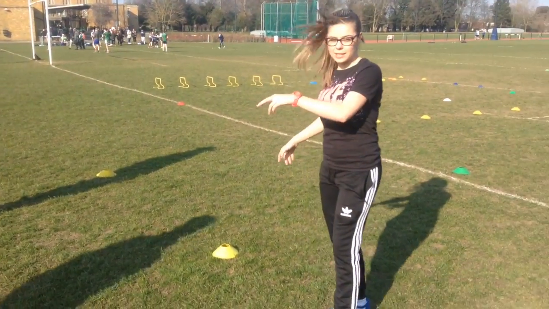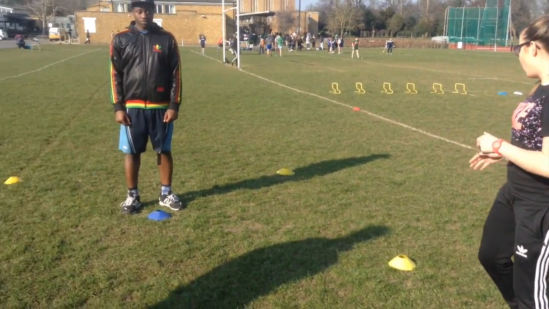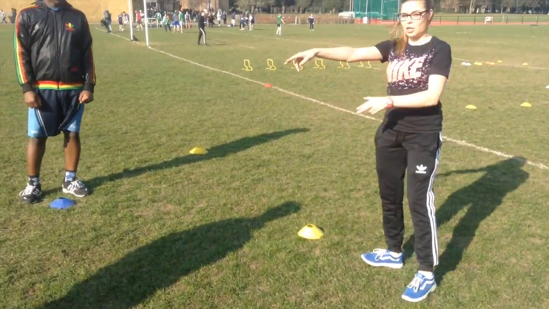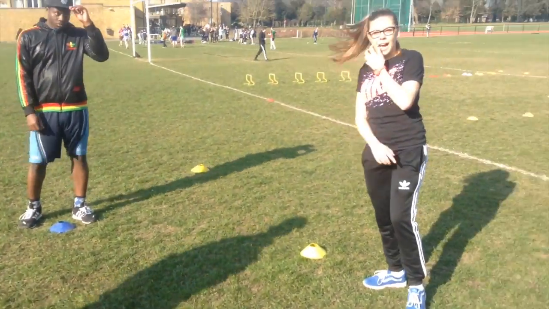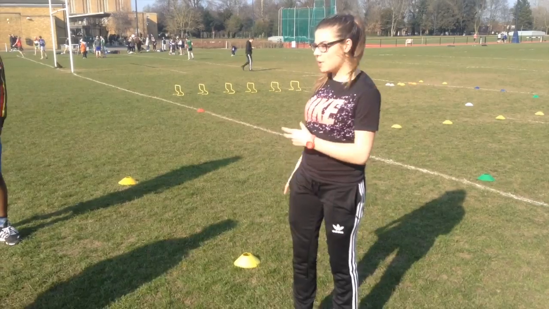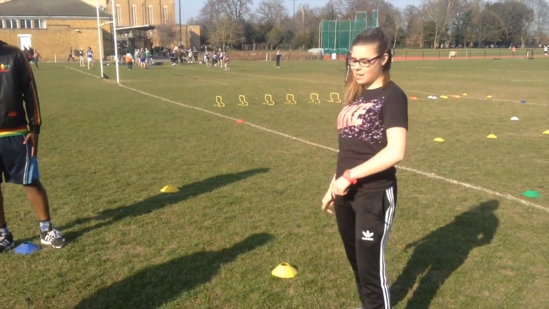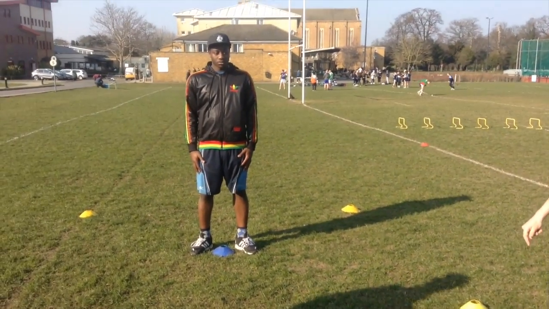We have 4 cones set out. The player stands in the middle. This is number 1, 2, 3 and 4. As soon as the coach shouts out a number, he'll be running to it, back into the middle again and so on. We'll just do a drill and an example for that.